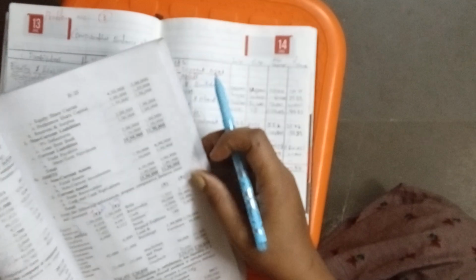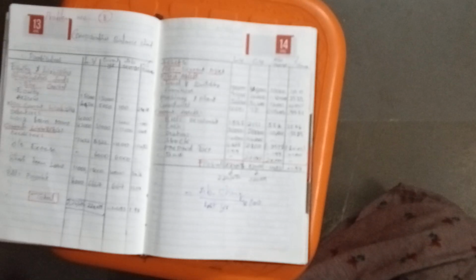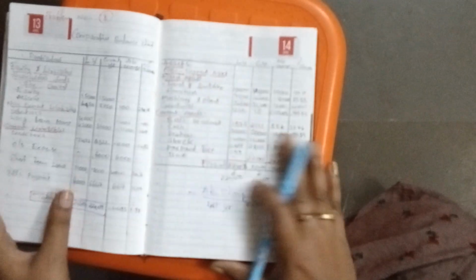You have to give the interpretation also. So profitability here satisfactory, but the liquidity is a cause of concern in the short term, overall position is satisfactory. So eighth problem we have completed.